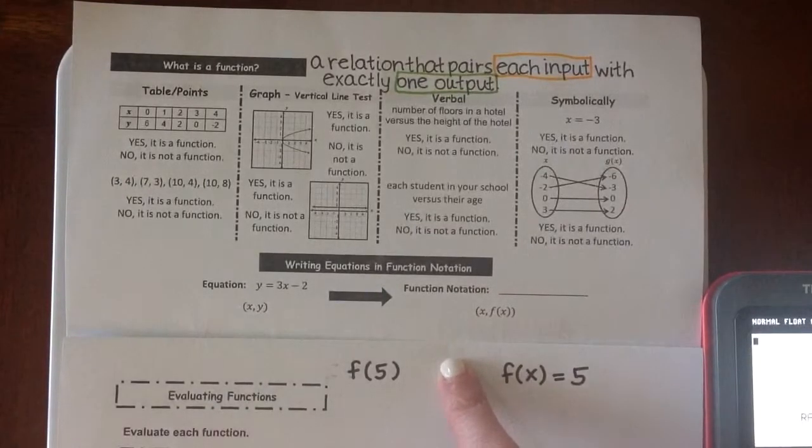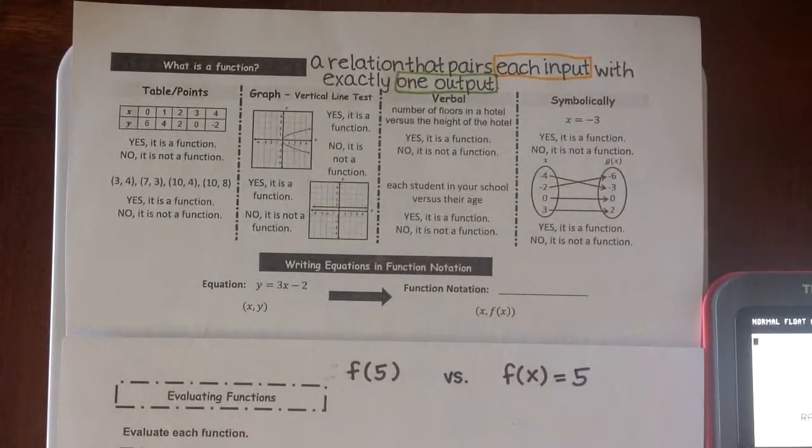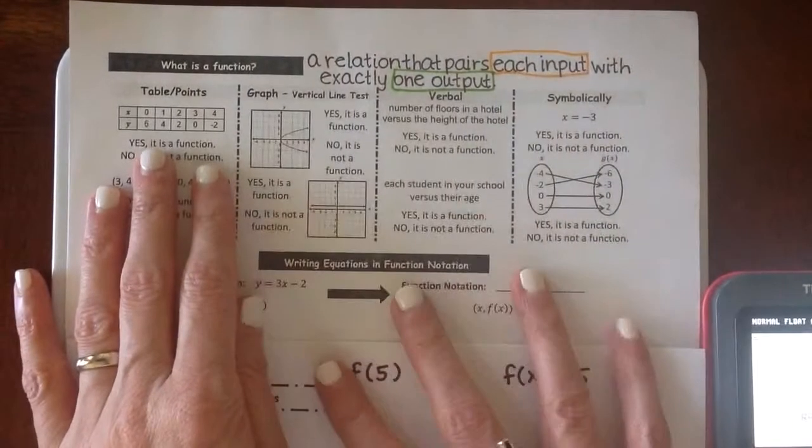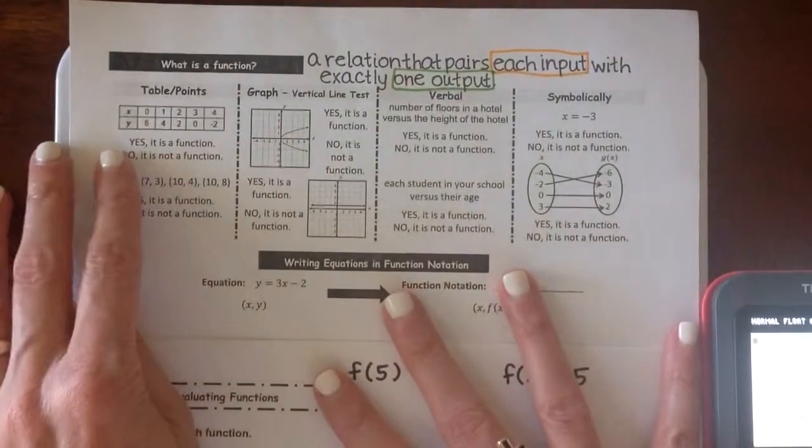I don't want to have a situation where I could get this y value this one time, and then the next time I put the x value into the equation, I get this y value. We don't like having that "I don't know exactly what my answer is" situation. We like our functions to be very predictable. Okay, so let's look at the different ways that they could ask us about a function.